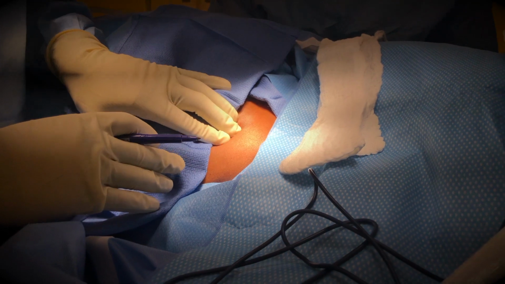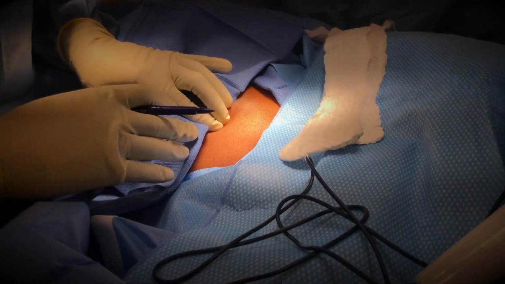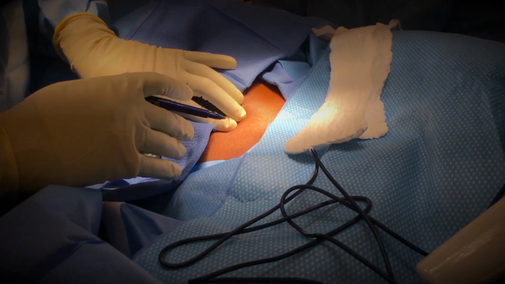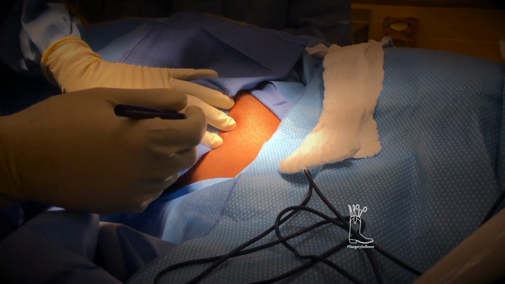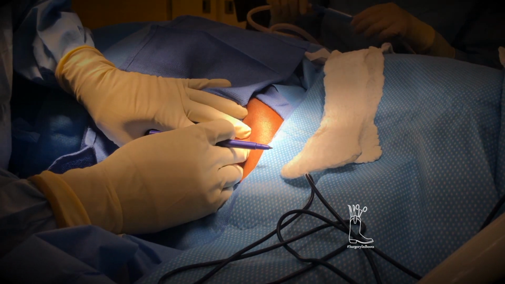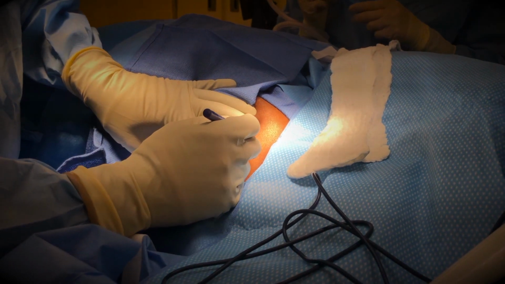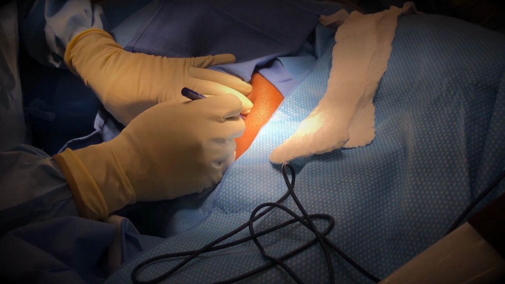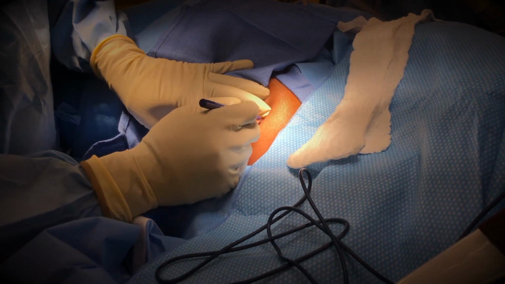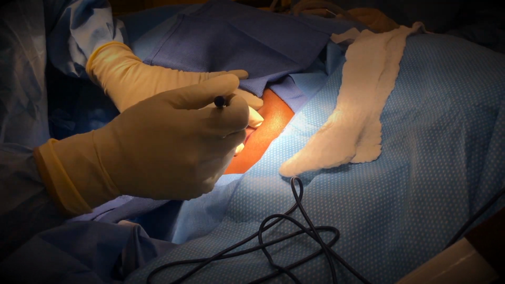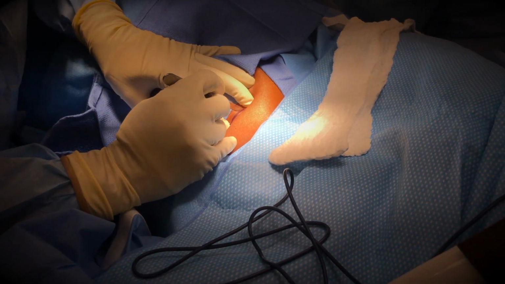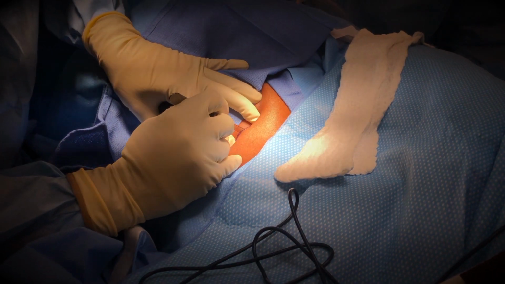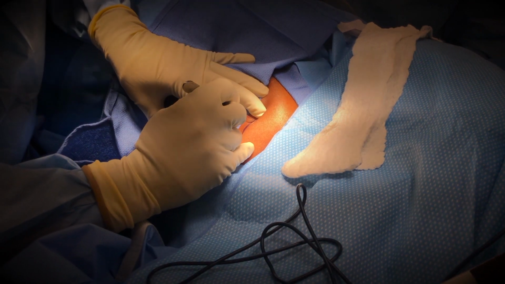So this nice young lady, she had a mass, and it's kind of hard to feel, but once you feel it, right here, you can see it's popping between my fingers. So what I'm going to do is make an incision right there, both sides of the mass. Make this incision without cutting my fingers.